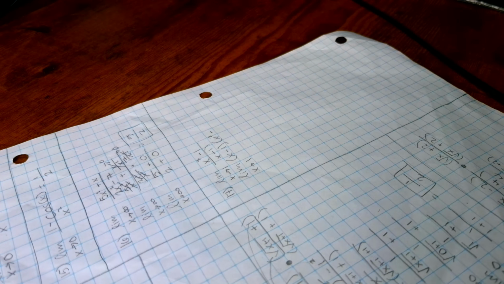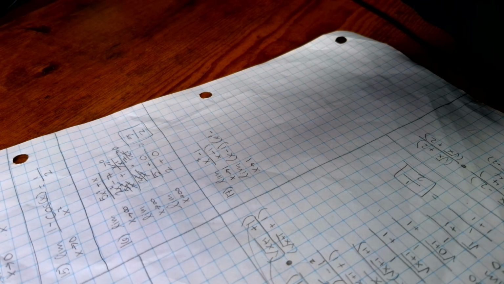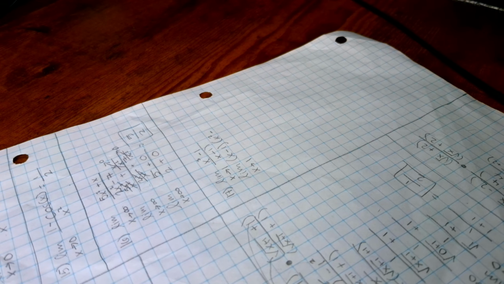I'm trying to remember the thing, okay? Because it's like a squared plus ab plus b squared. I think it's b, but I may be wrong. Hopefully I'm not wrong. Oh, it's b squared.